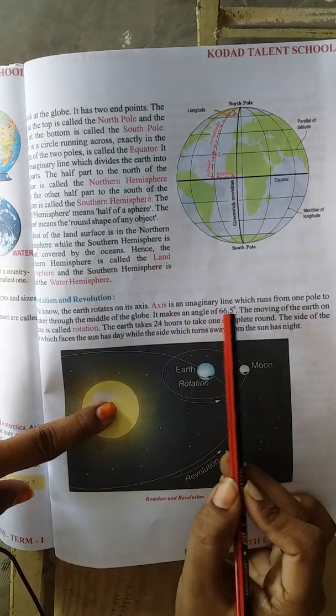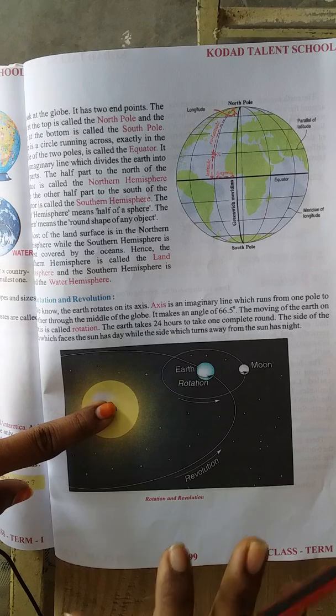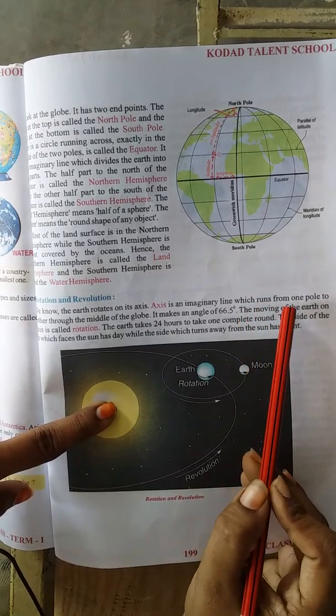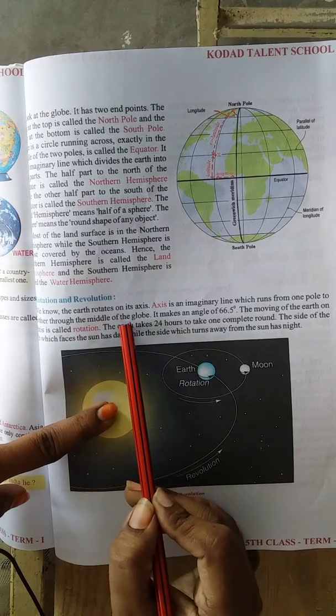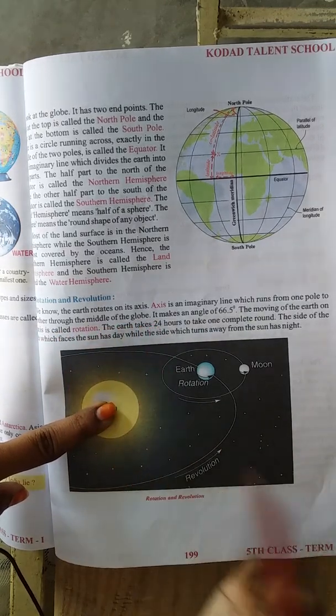Axis is an imaginary line which runs from one pole to the other through the middle of the globe.